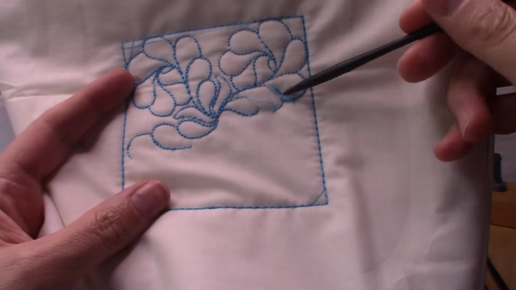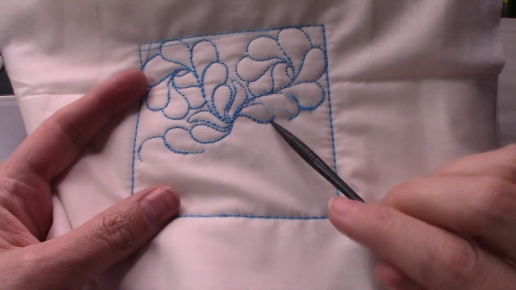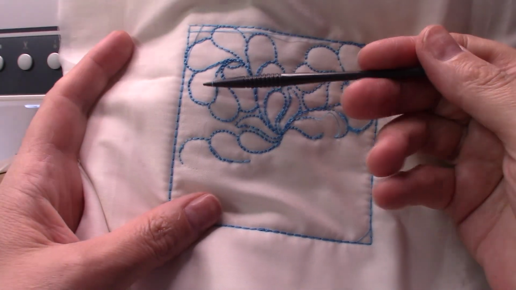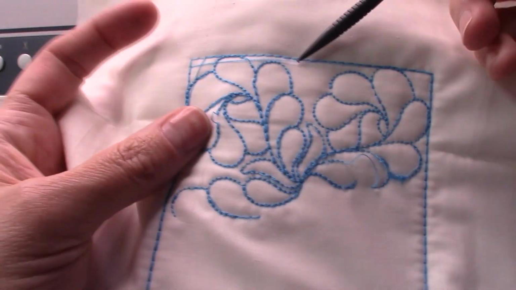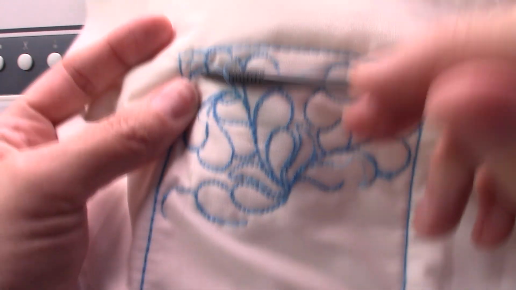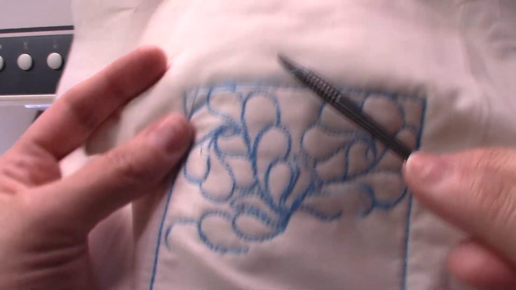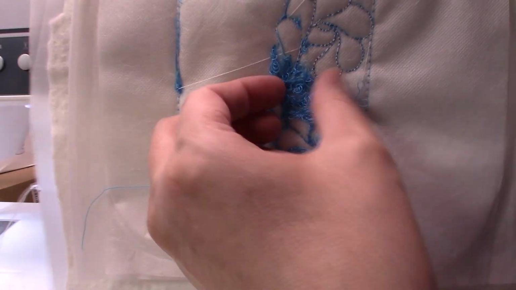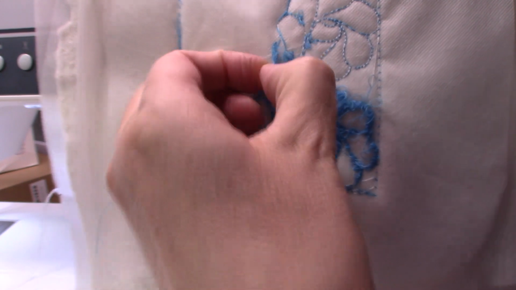You can see where the threads are kind of coming out here. There's some loops forming. This did some skip stitches. This completely, I don't know what it did here. So you can see all that. And this is what it did on the back. Massive thread nests.